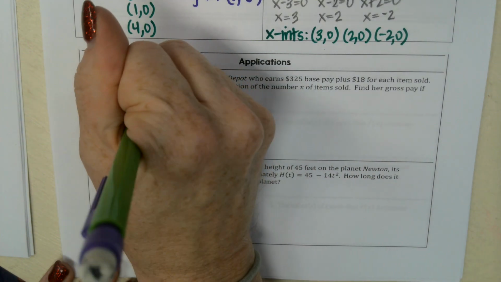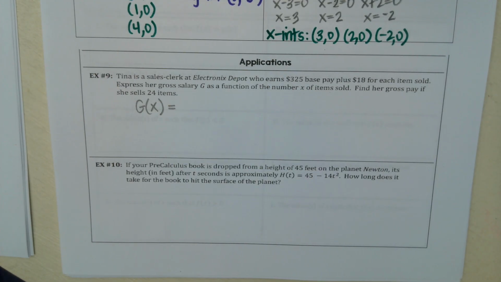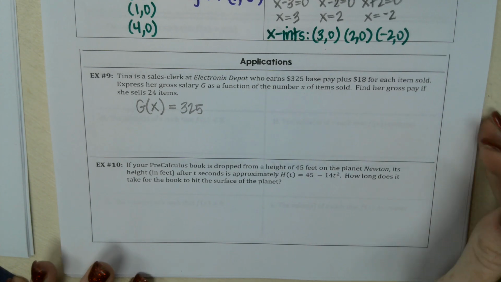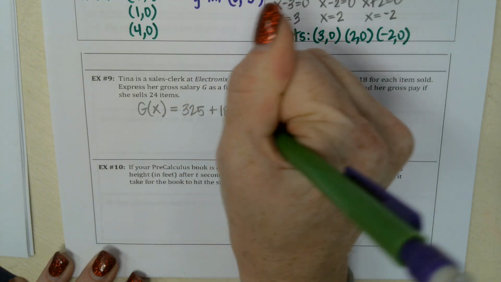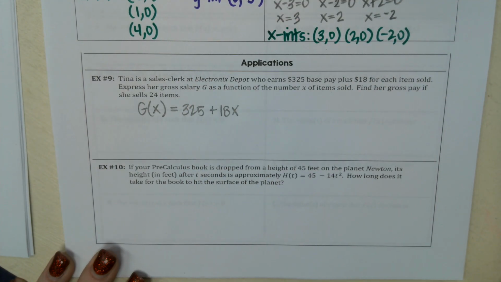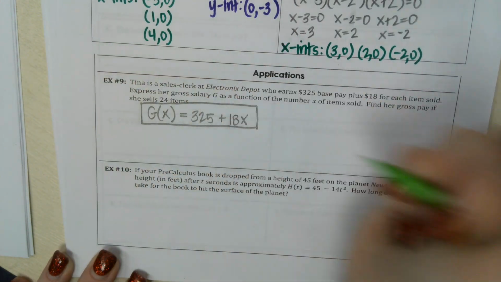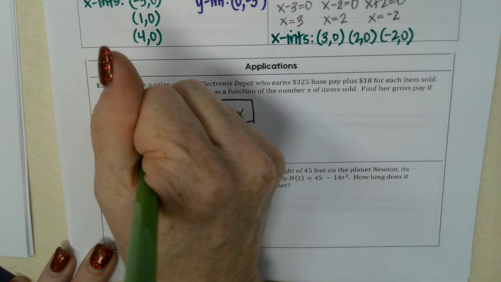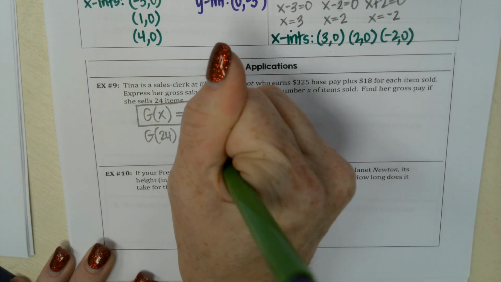First thing I'm asked to do is to write a function as G of X. What do you know she gets no matter what? 325. Now that amount does not change, correct? Now what does she get on top of that? $18 per item that she sells. Okay, so there is the function that represents her salary. Now I'm asked to find her gross pay if she sells 24 items. So that's where I simply plug in 24.